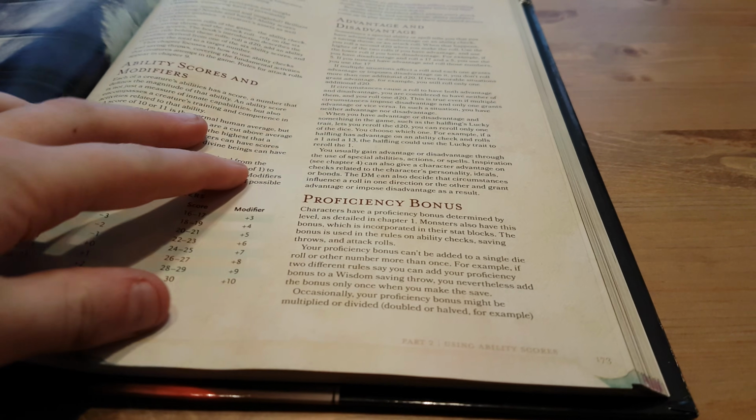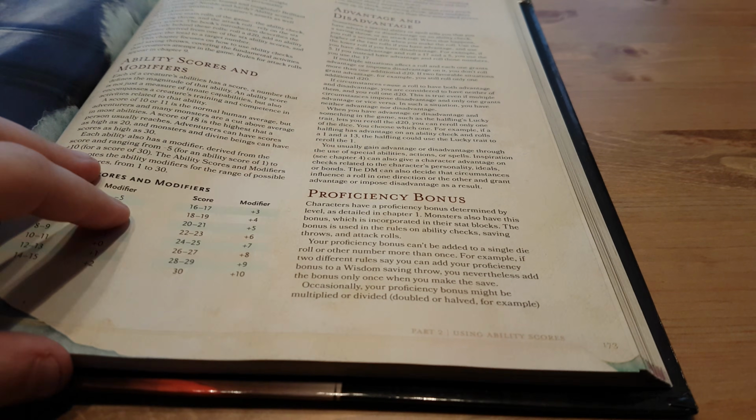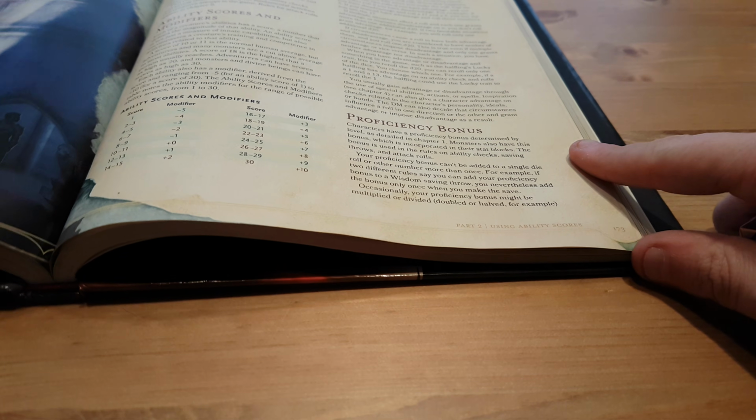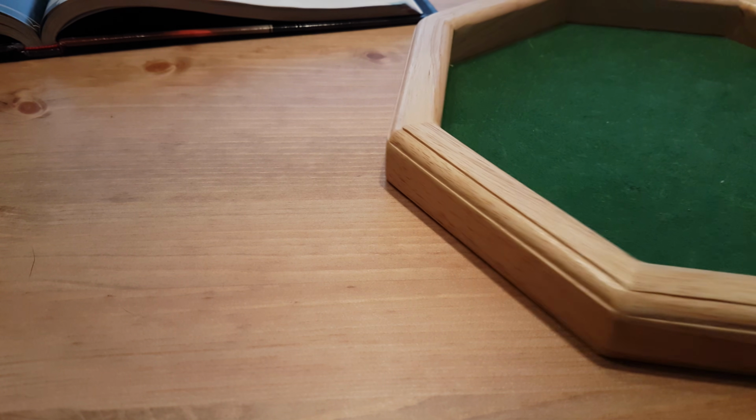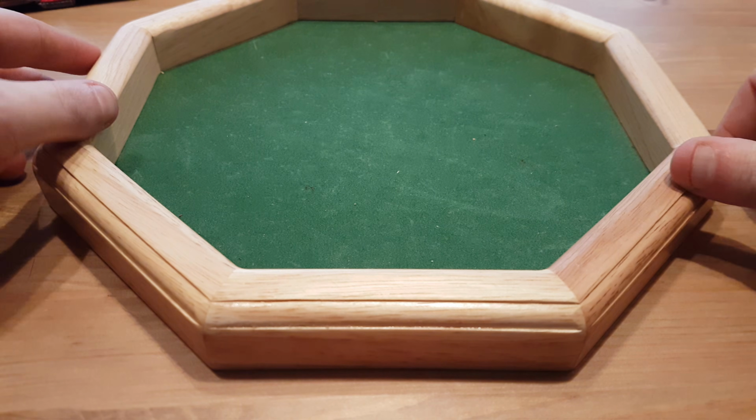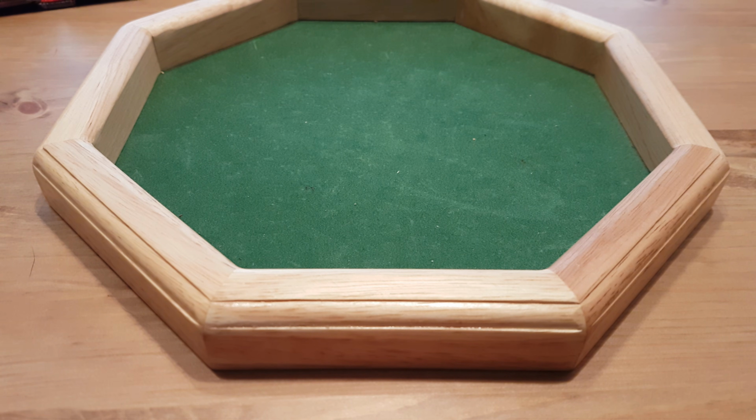Today we're going to cover advantage and disadvantage in 5th edition D&D. You can't see the text properly up there, but we're looking at the PHB, page 173. This was covered today or yesterday in the Dragon Talk podcast. I've got my dice and my dice tray here, and we're just going to cover advantage and disadvantage with luck in consideration.